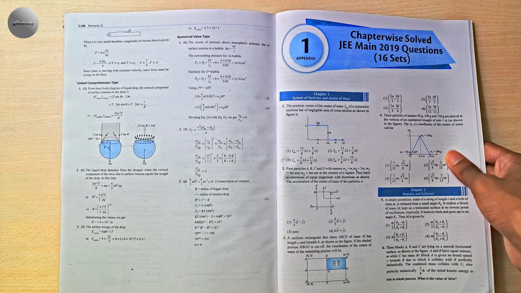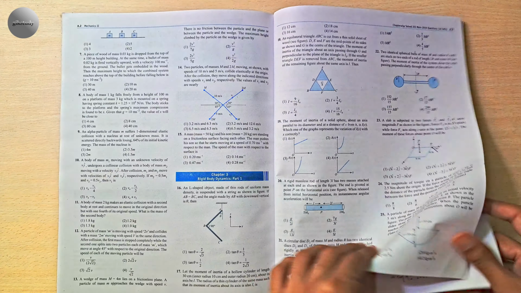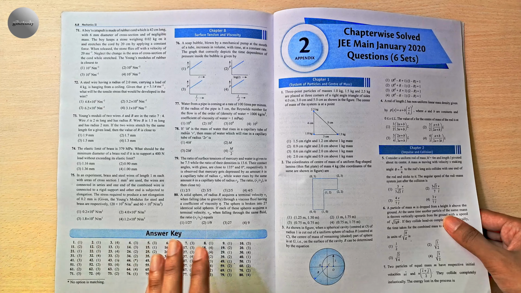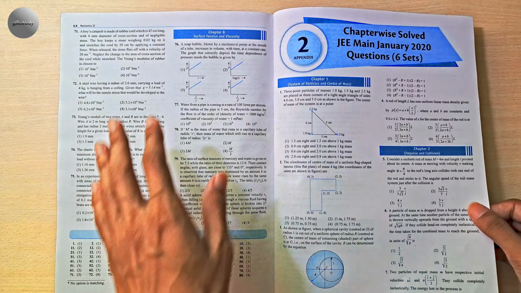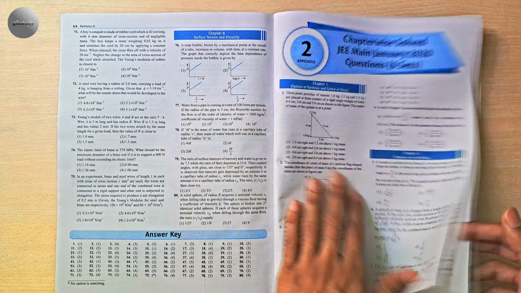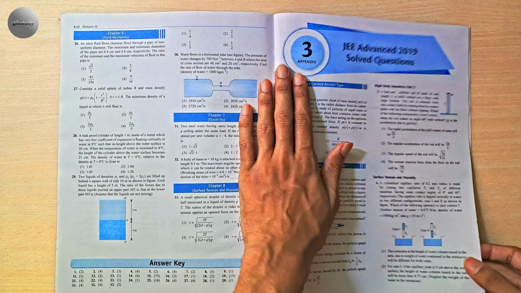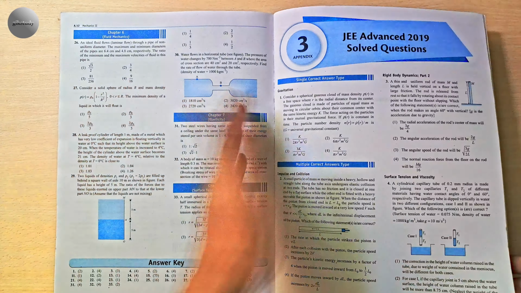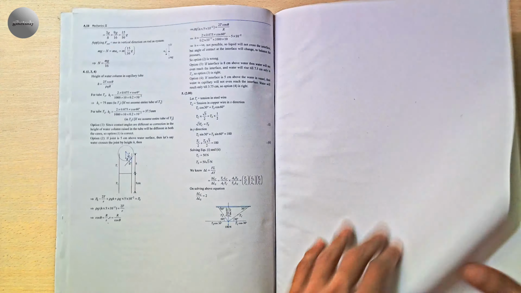And at the very end of the book you get Appendix 1, chapter wise solved JEE Main 2019 question 16 sets. Here are the chapter wise questions you can find. At the end of this section you get the answer key of all these questions. And then Appendix 2, chapter wise solved JEE Main January 2020 question 6 sets. Here you get chapter wise questions also. And here you can see the answer key of these questions, and here is the Appendix JEE Advanced 2019 solved questions. Different types of questions are labeled here, you can see, and here you can find the hints and solutions.